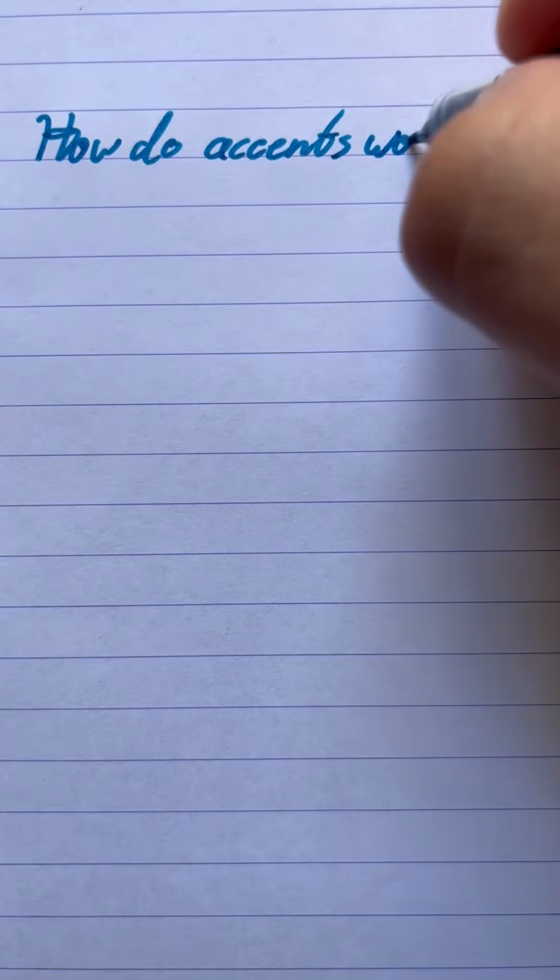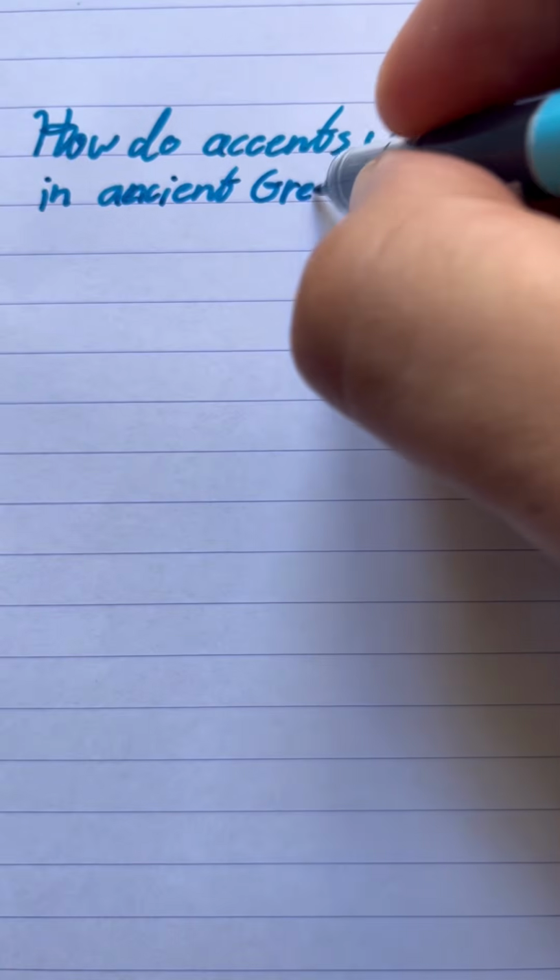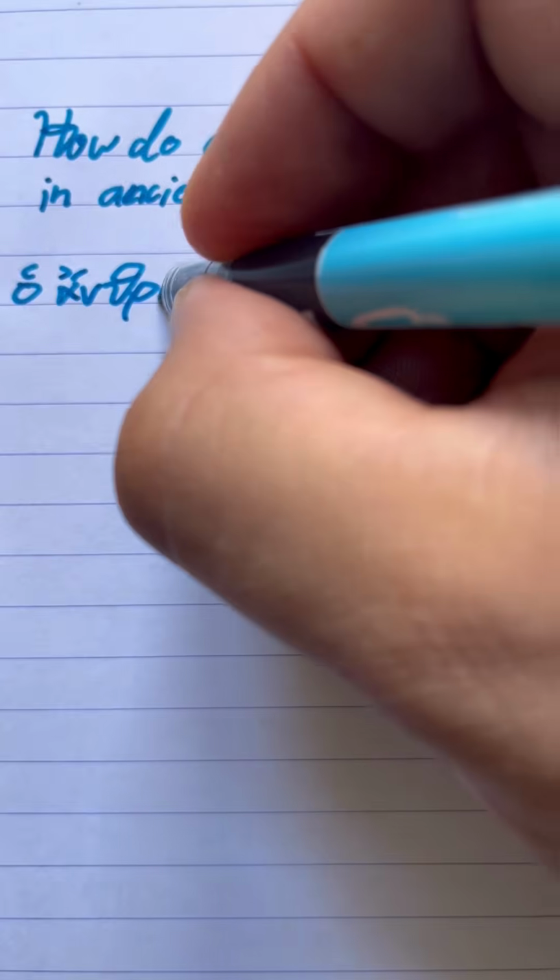One of the most important parts about learning ancient Greek is understanding the accent placement. There are lots of long written explanations, but I found the simplest way was to have it shown to me. So I'm going to use the word ho anthropos for my example.